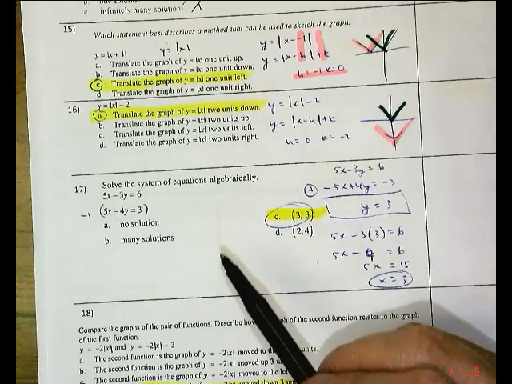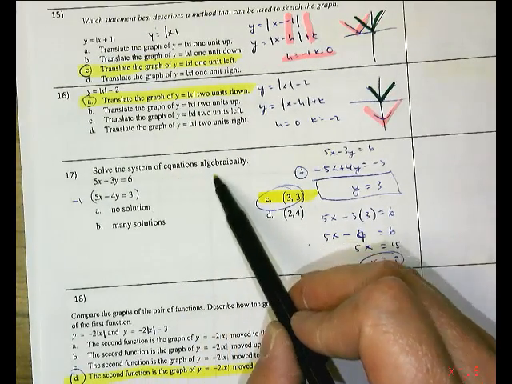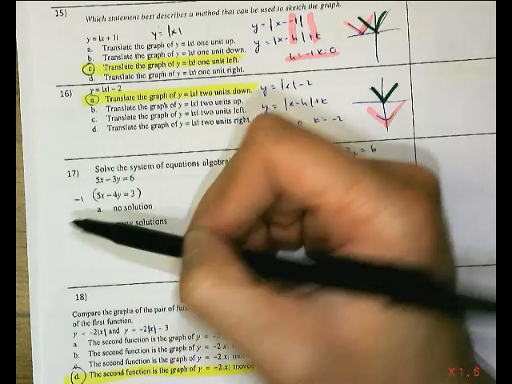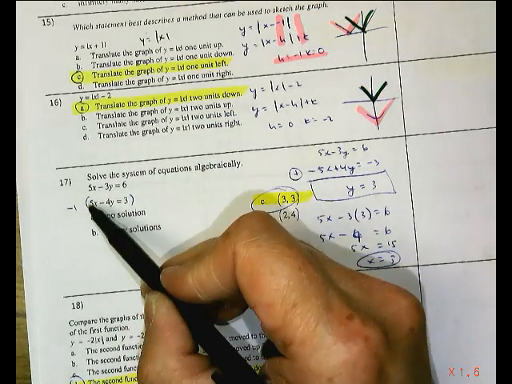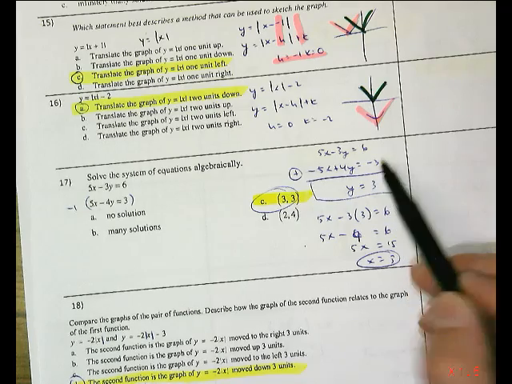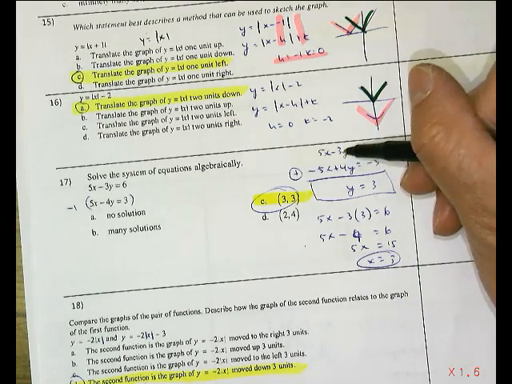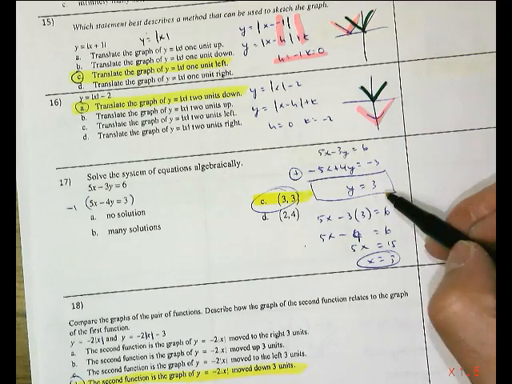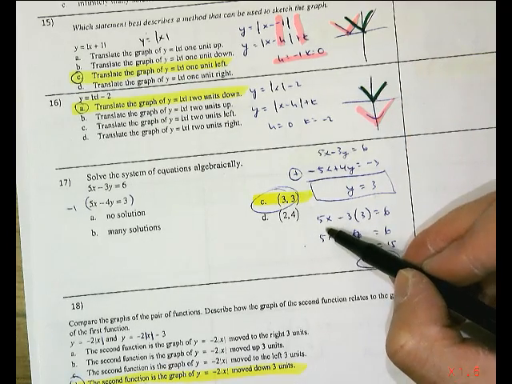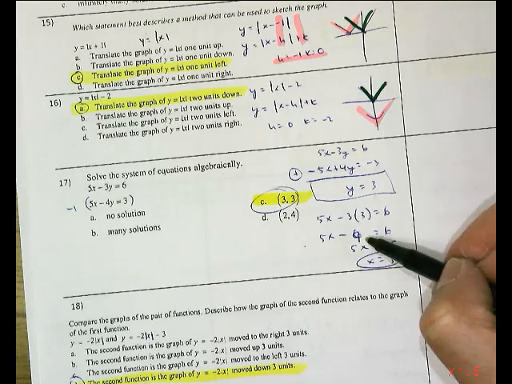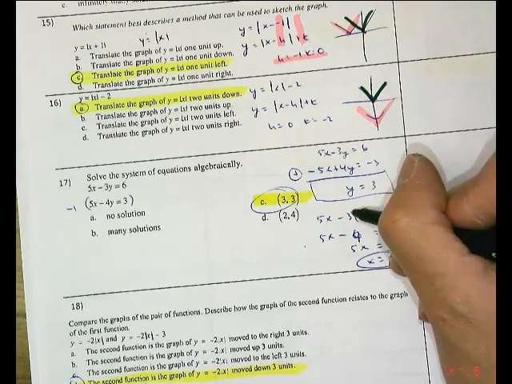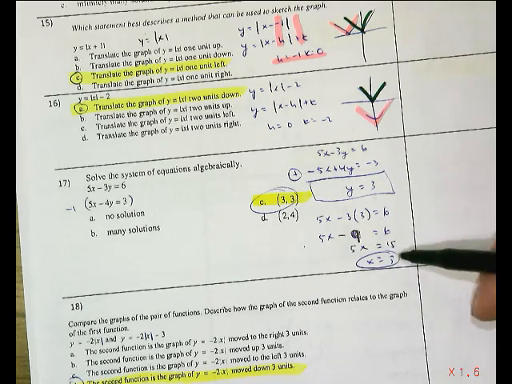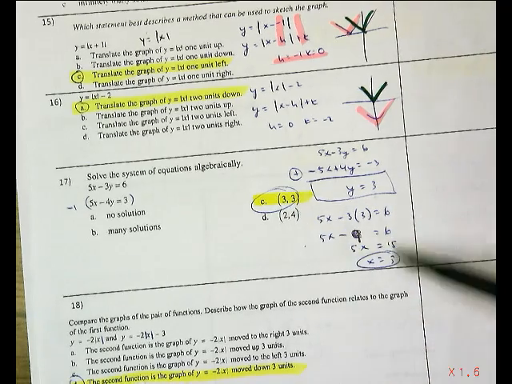Question number 17. Solve the system of equations algebraically. I decided to multiply by negative 1 because I realized these are the same, but I want them to be opposites. Distribute the negative 1 all the way through. Add down, you'll get 3y equals 0. I've done elimination essentially. Put in y equals 3 in any equation. I pick the top one. That says negative 9. Add 9 on both sides, divide by 5, x equals 3. 3 is my solution.